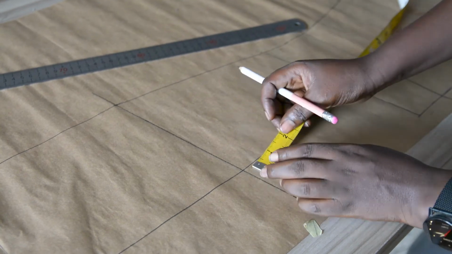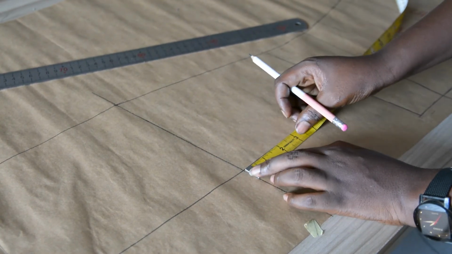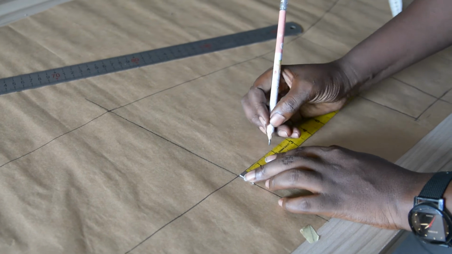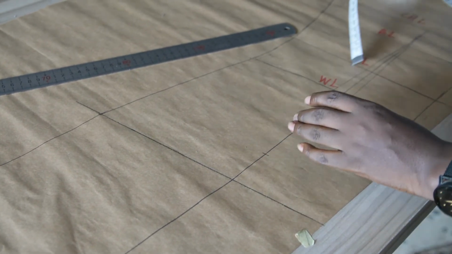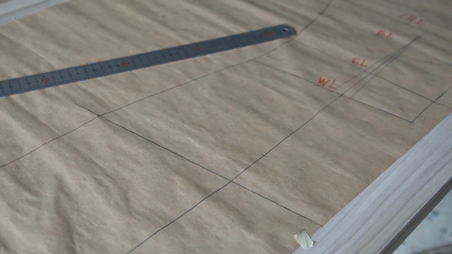Then on the hip level, I'll come up by 2 inches. Then I will connect the 2 inches point to my dart points.